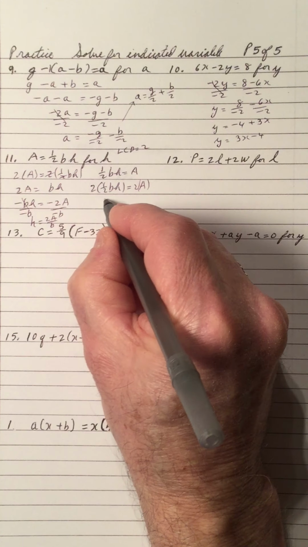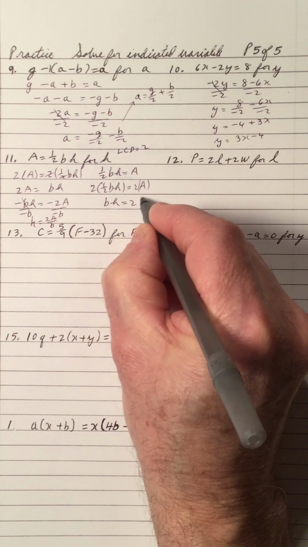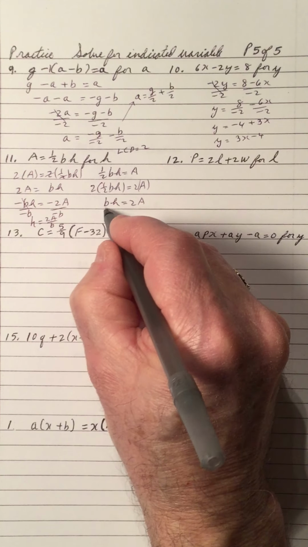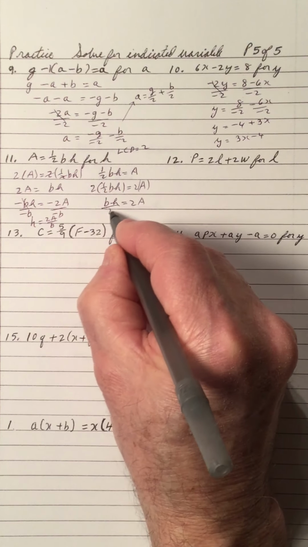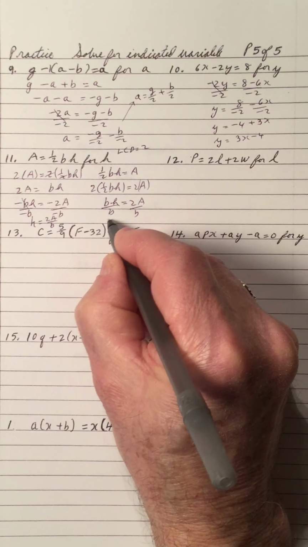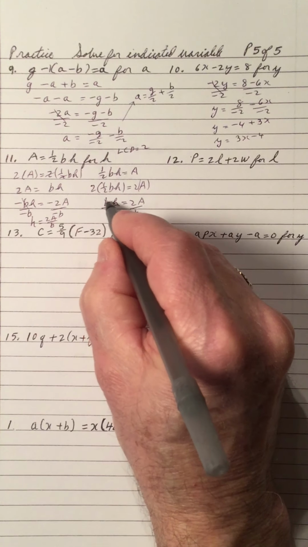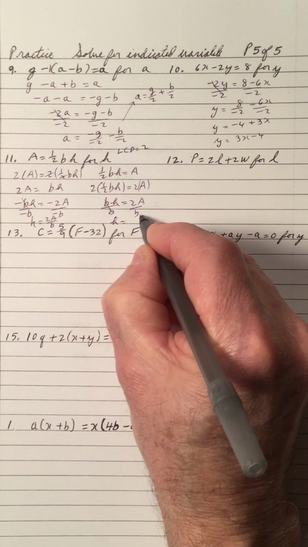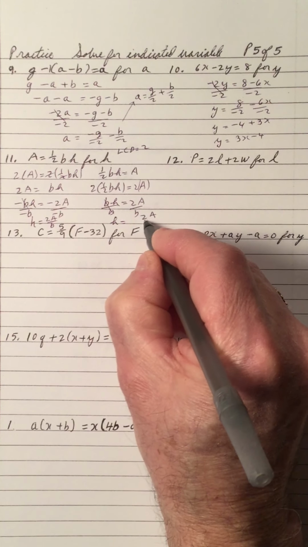2 times 1/2 is 1, so that's BH equals 2A. Now I can divide. I'm solving for H, so I divide by B. So the B's cancel, and H is equal to 2A over B.